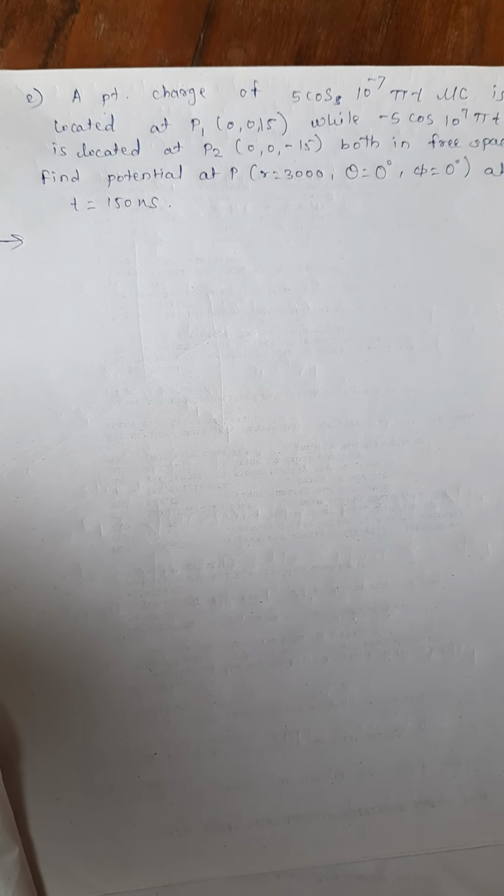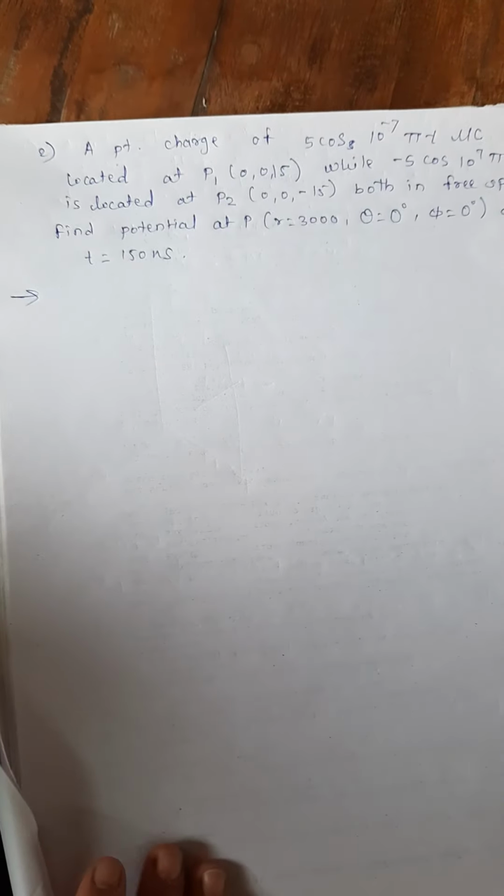A point charge of 5 cos(10^7 πt) microcoulomb is located at point P1, that is (0, 0, 15), and −5 cos(10^7 πt) microcoulomb is located at point P2, that is (0, 0, −15). These both points are in free space. Then we have to find the potential at P, r equal to 3000, theta 0 and phi also 0, at t equal to 150 nanosecond.